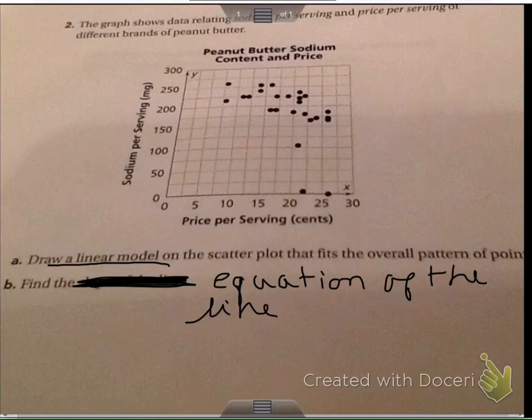The worksheet that I gave you that you're going to start on tonight looks a little bit like this. And notice that this is problem number 2. It is the peanut butter sodium content and price thing.